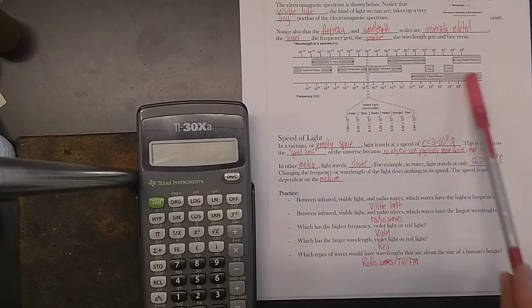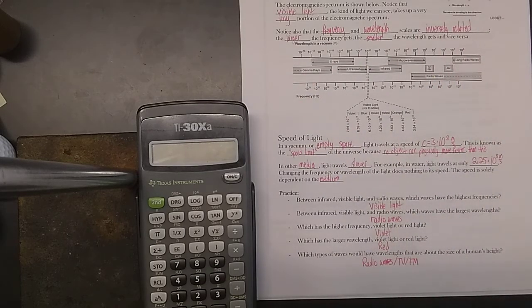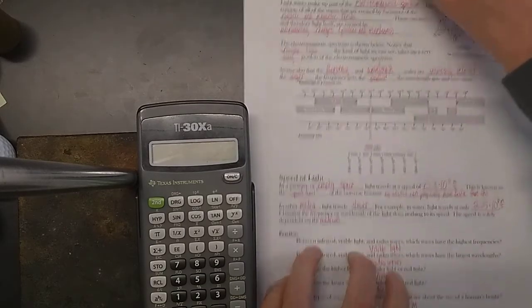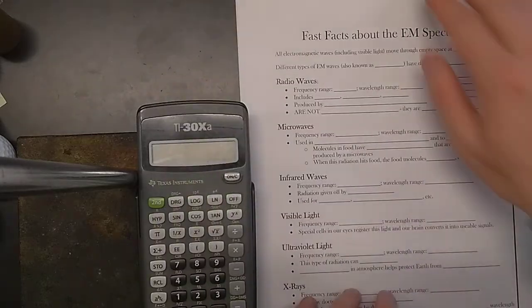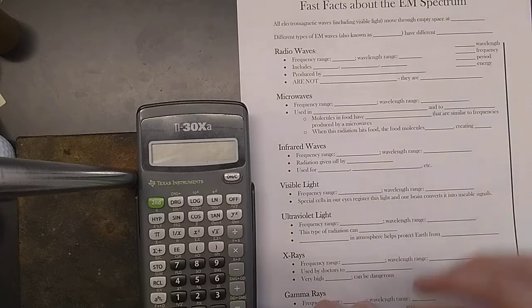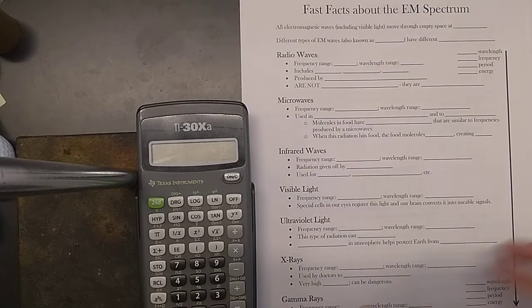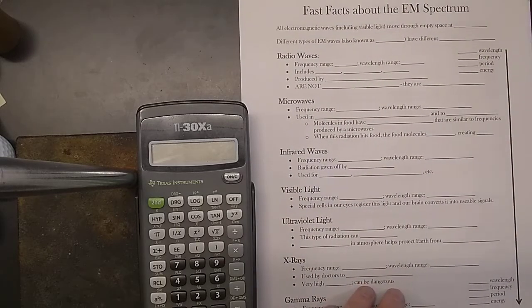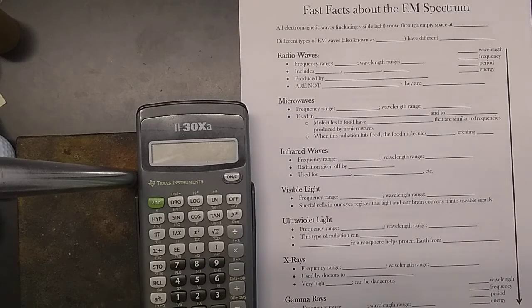Okay, so again, you have to get good at reading this chart. You're going to get lots of practice with that. On the back, we are just going to learn a little bit about each different type of electromagnetic radiation, all the different types from that chart. So it would be a good idea to keep that chart out with you so you can follow along and see what I'm talking about.